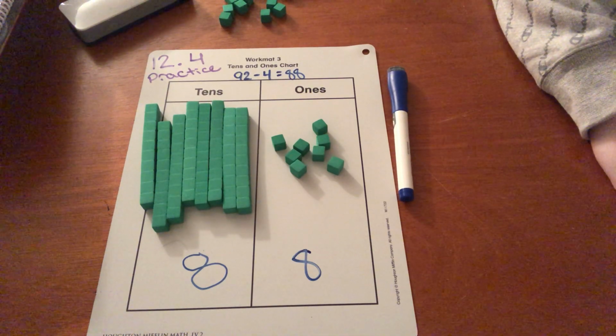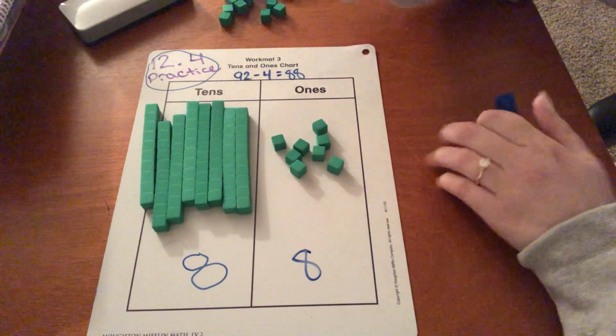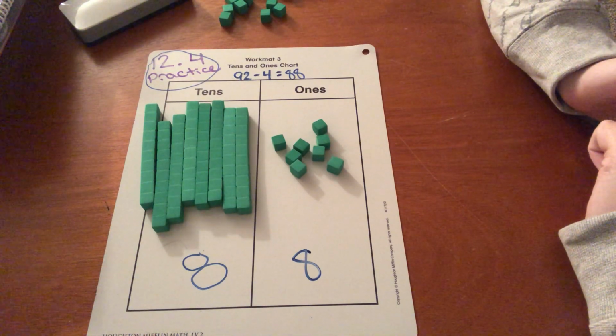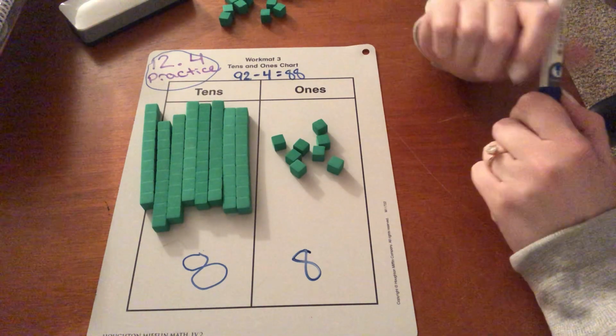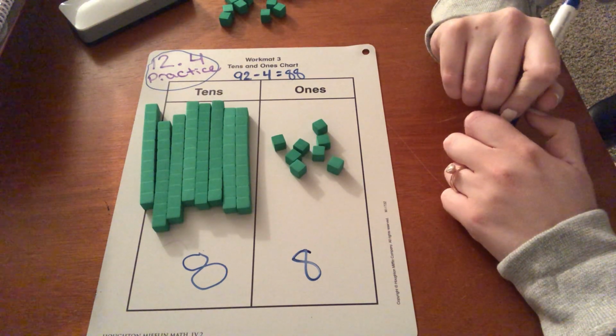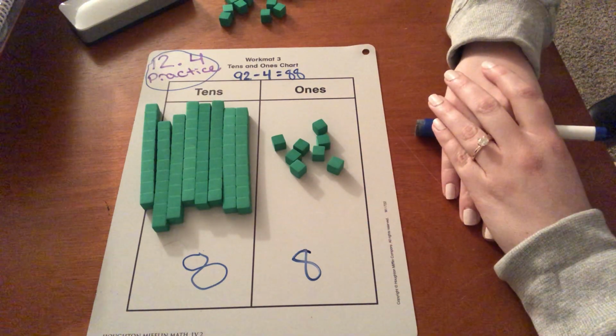Your job is to finish up practice page 12.4 in your book, okay? That is your job for the rest of the day, whatever day you're watching this video. But you can skip number 9. Number 9, it wants you to write your own subtraction sentence. You don't have to do that. I'm going to give you the pass on that.